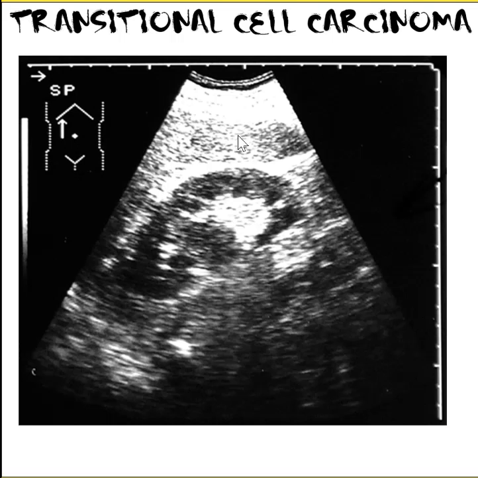So here are some examples of transitional cell carcinoma. We have the kidney here, so we have the cortex out here, and what we can see in the center is a hypoechoic structure in the pelvis of the kidney. So remember, renal cell usually comes from the cortex. Transitional cell is going to be found in the pelvis.